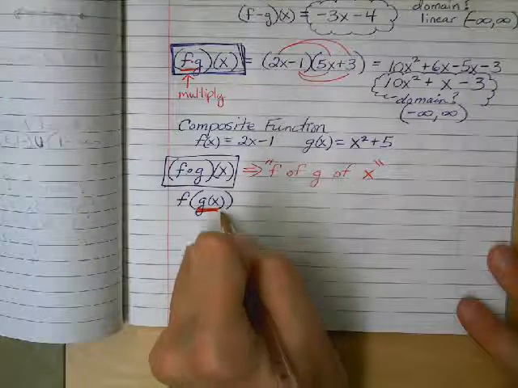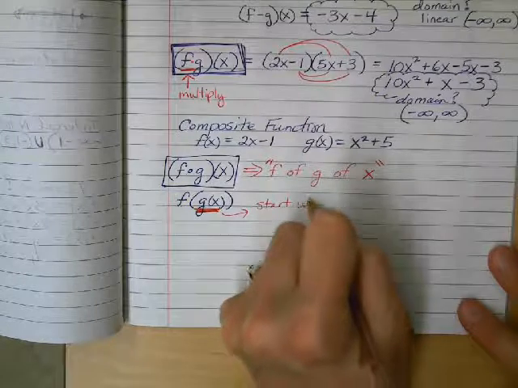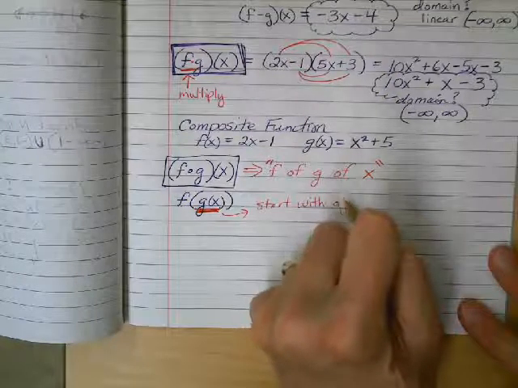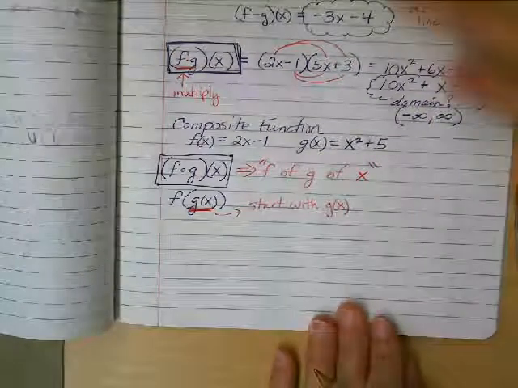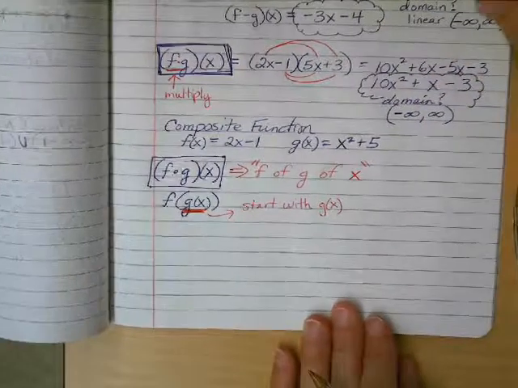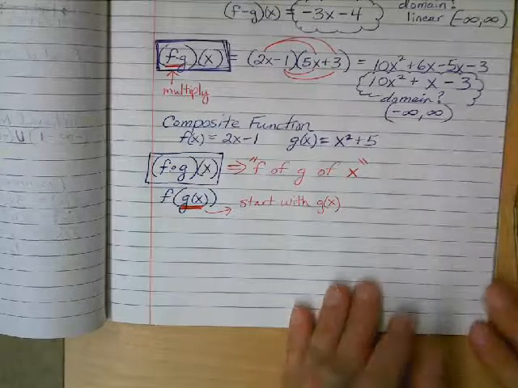For little notes, you would start with g of x. Look at the g of x problem. What does the g of x problem say up above? I know it gets kind of confusing. So which one's the g of x function?